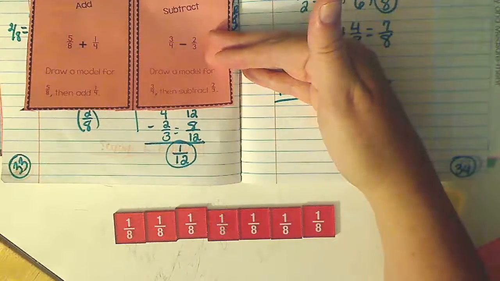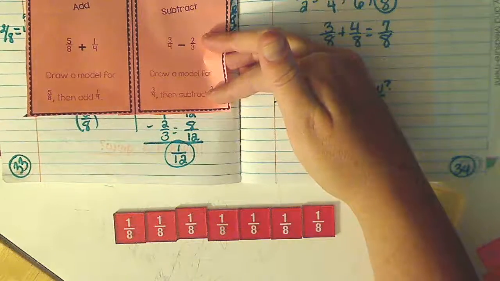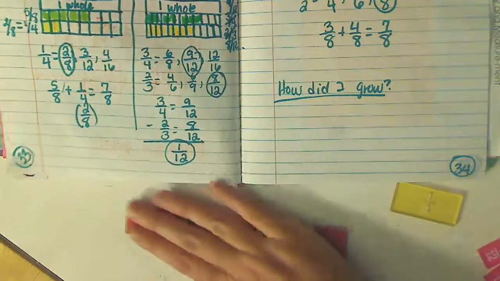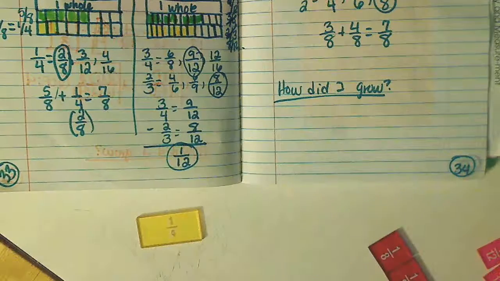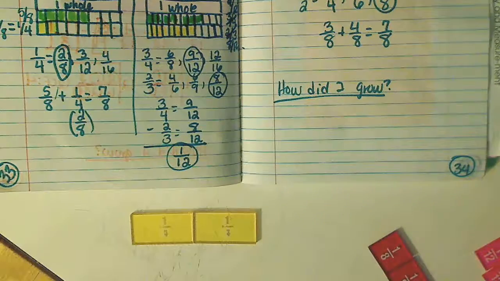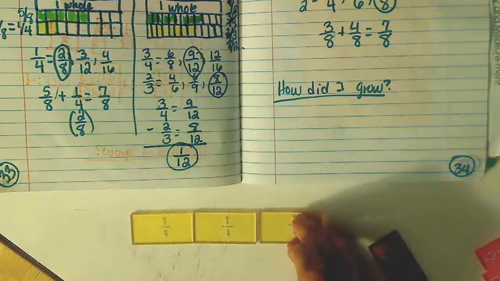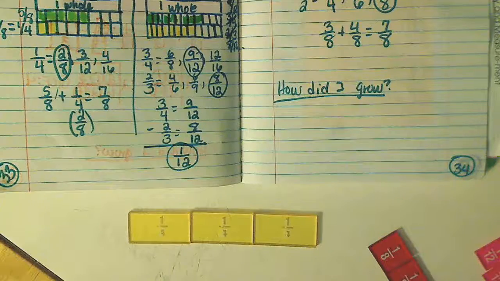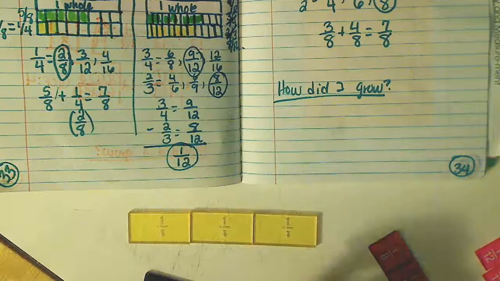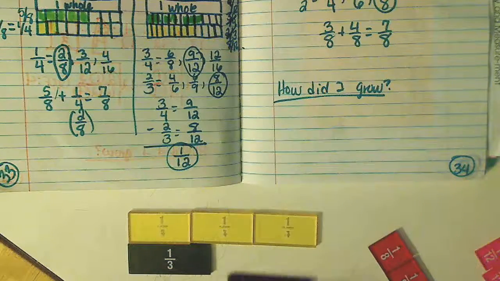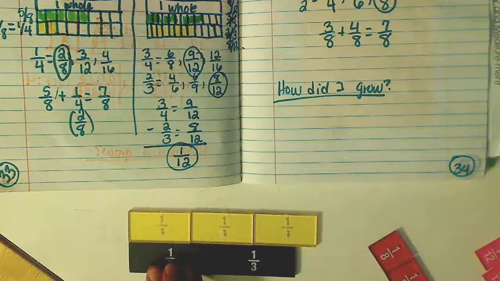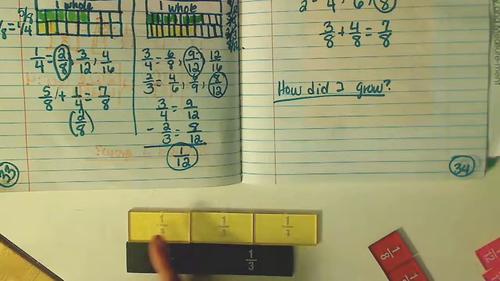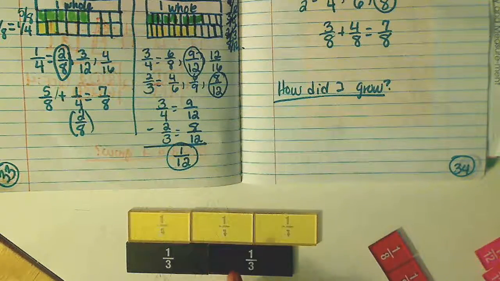The same goes for subtraction. If I had 3/4, these are my 8s. If I had 3/4 and I wanted to take away 2/3, so here's my 3/4 and I'm wanting to take away 2/3.